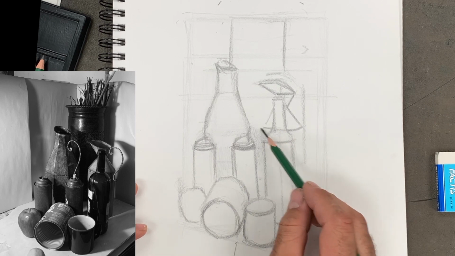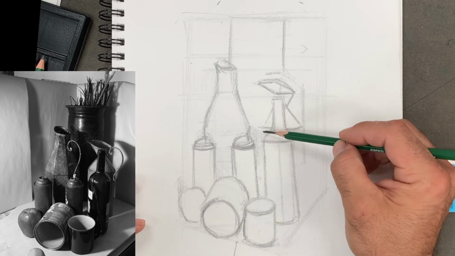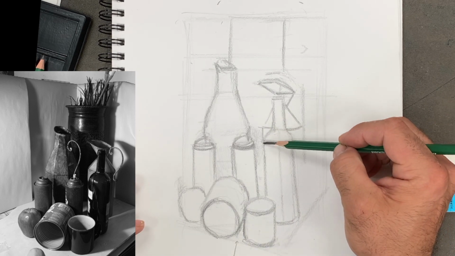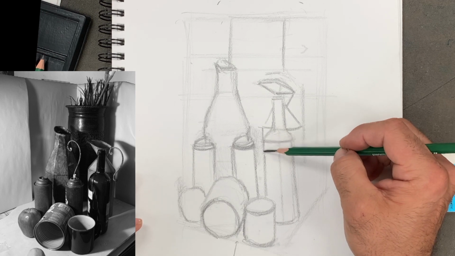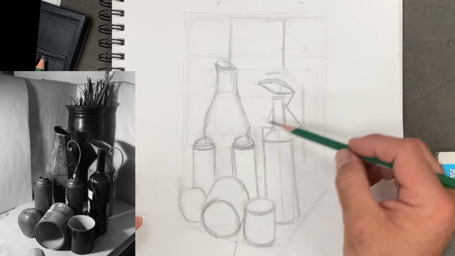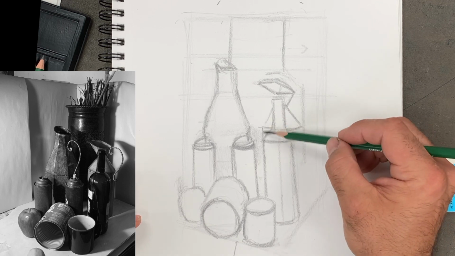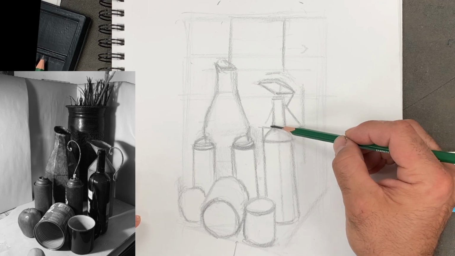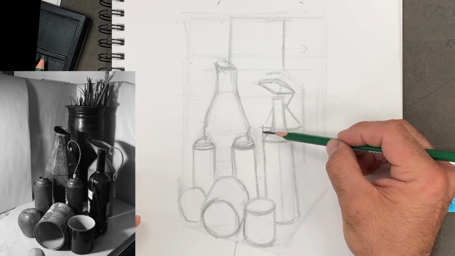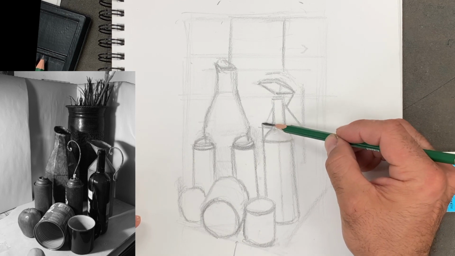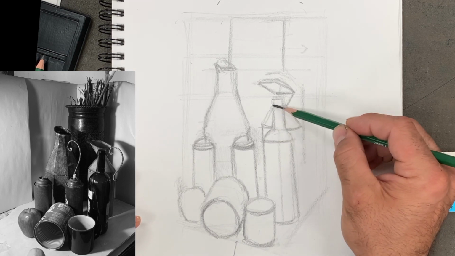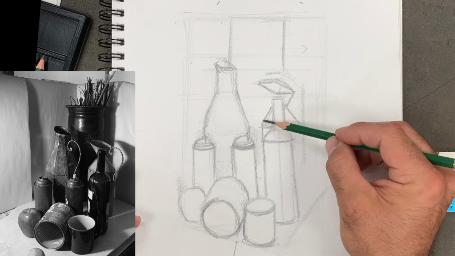Bringing this curve around, and notice that the side of this vase lines up almost perfectly with the side of the bottle here, right? And again, look at that triangle here, and look at this triangle that's forming right over here.